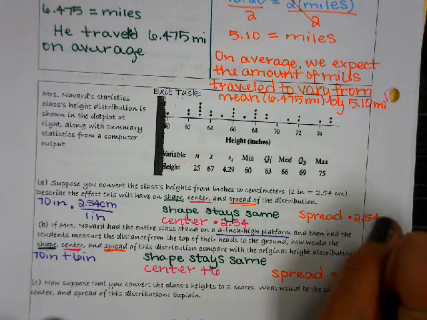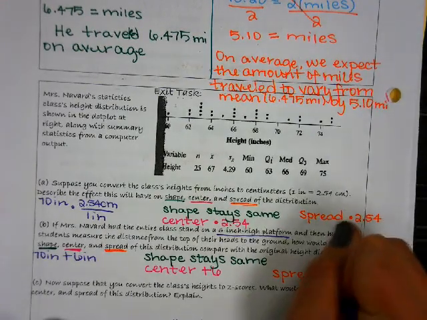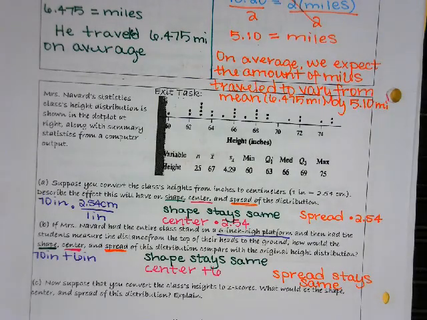Questions on that one? Okay, then part C says, now suppose you convert the class's heights to z-scores. What would be the shape, center, and spread of this distribution?